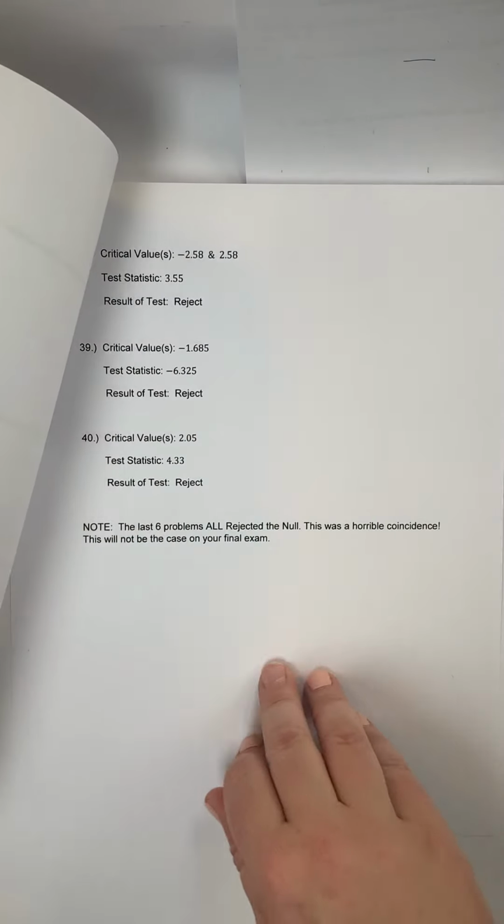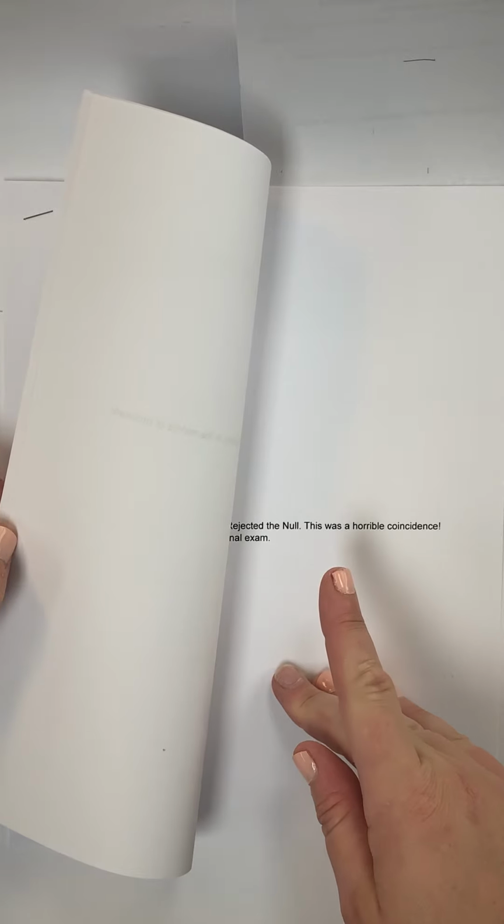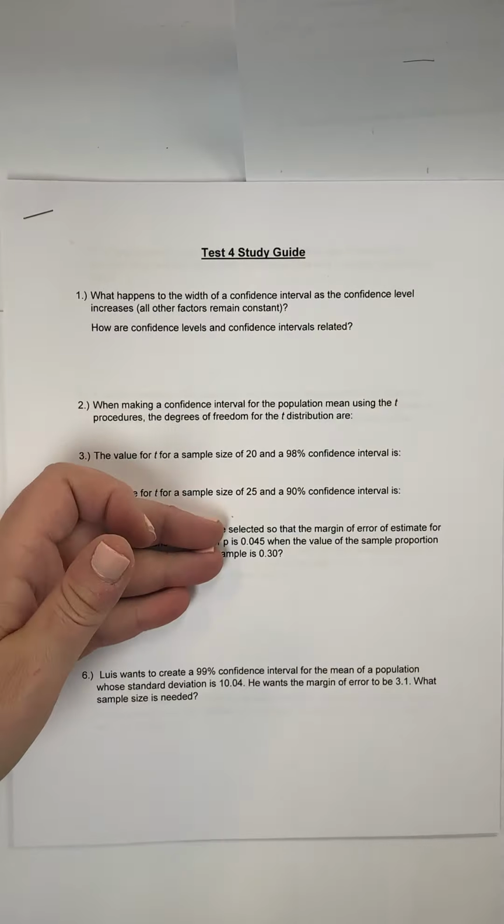The test only has 19 questions on it. So it's a very short little test. Now, if you notice, the study guide has 40 questions on it. So why in the world are there so many questions on the study guide?